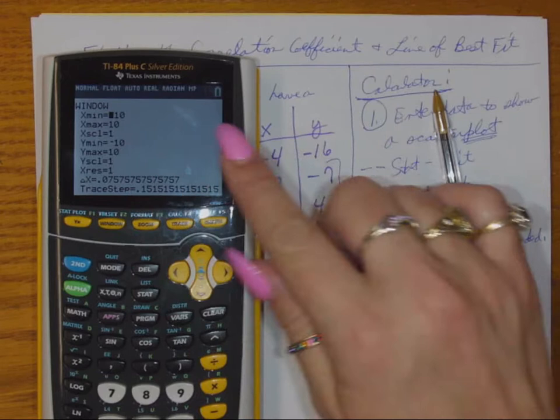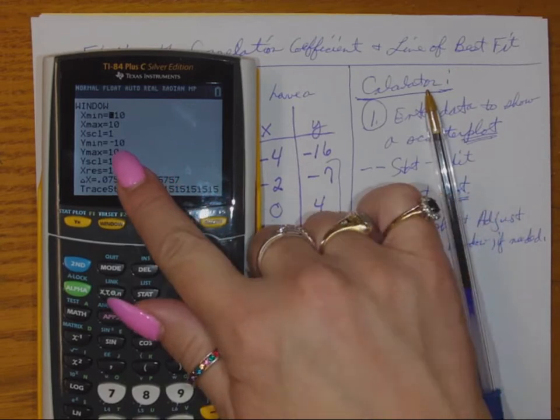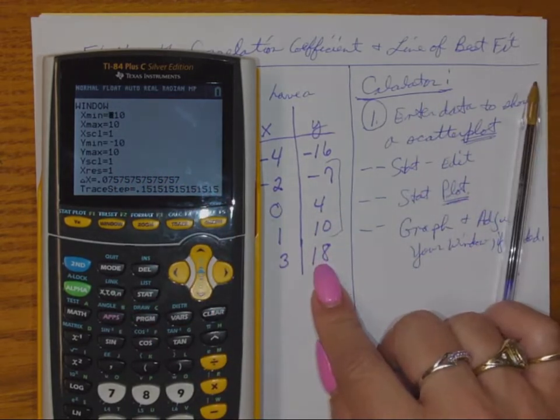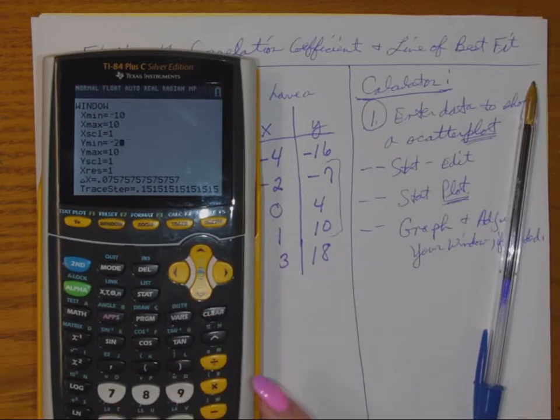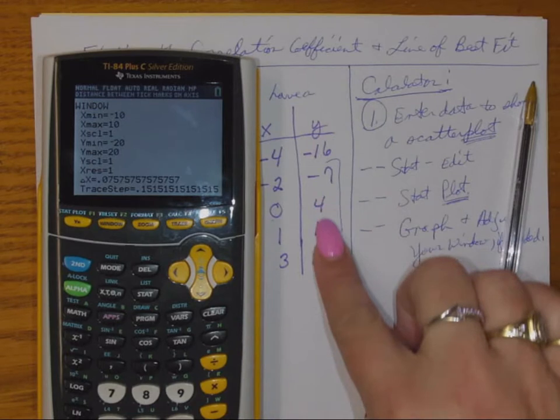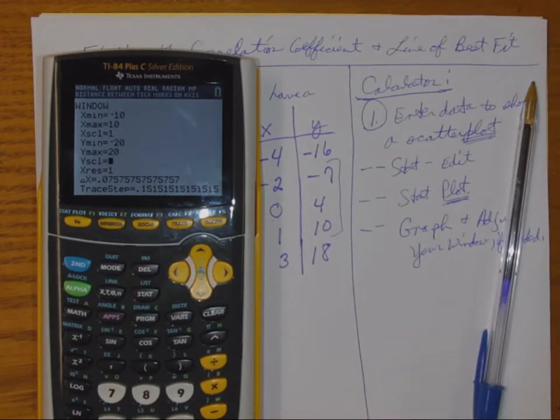But y min -10, I need a bigger y min, right? That's the minimum value for my y variable. And the max on the y is an 18. So I'm going to change both of those to -20 and +20, because that'll help me see what's going on in here. I like to manually adjust my window a lot of the time, but I'll show you a cheat in just a second.